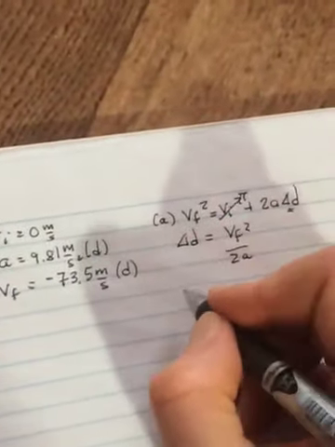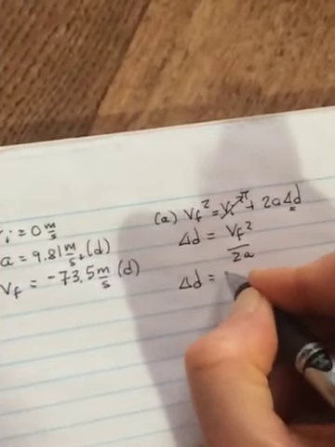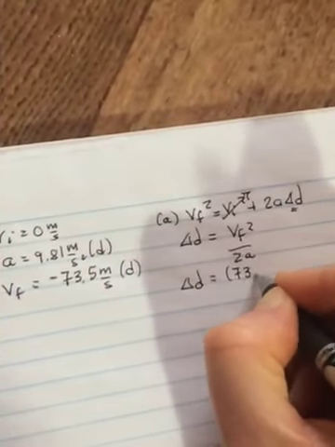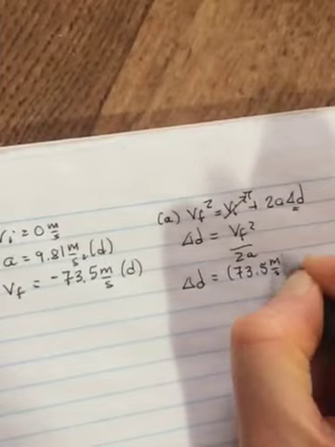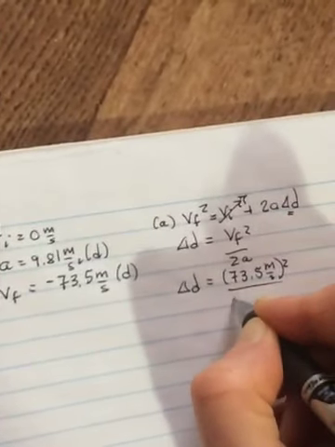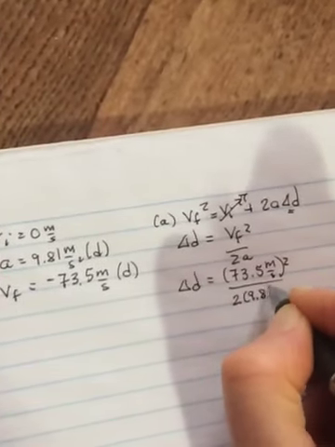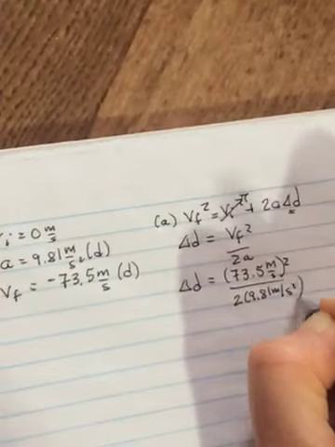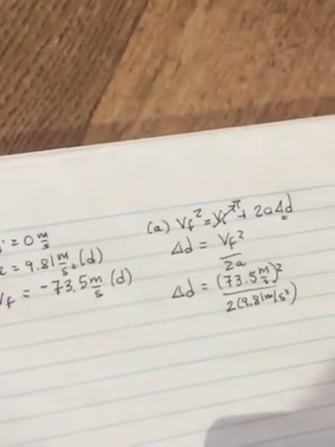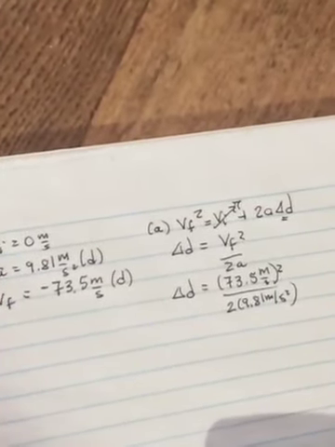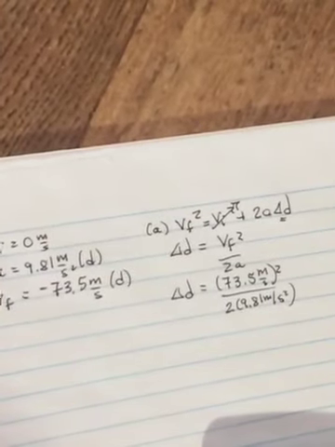Everything's going down, so I can call down positive. So it'll be 73.5 meters per second squared over 2 times 9.81 meters per second squared. If you want, you could have called down negative and then just put them both in as negative.